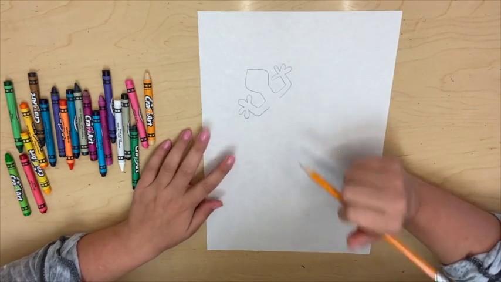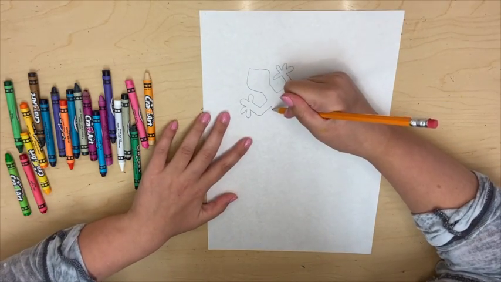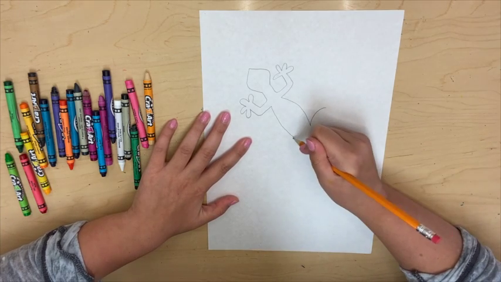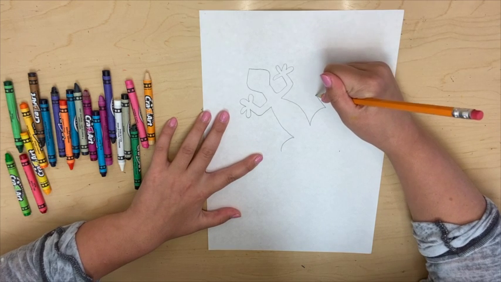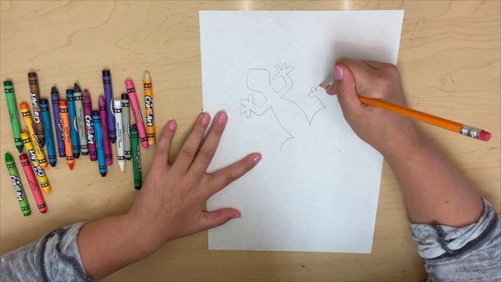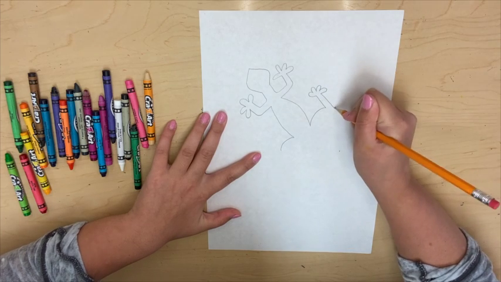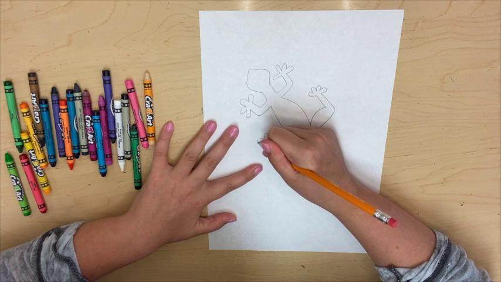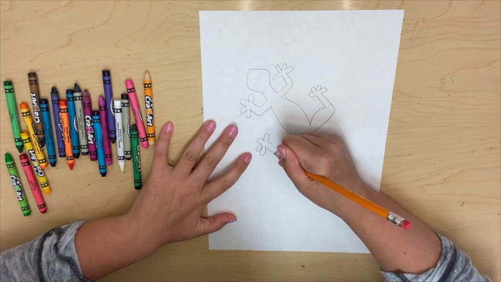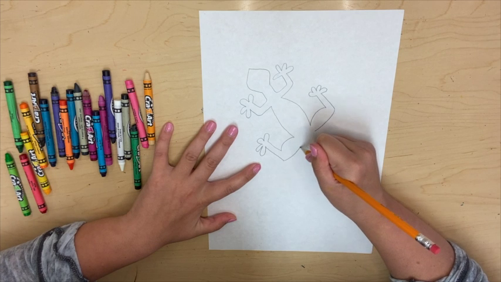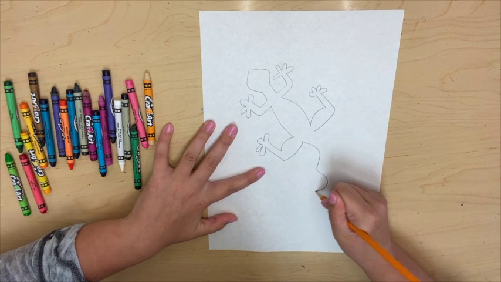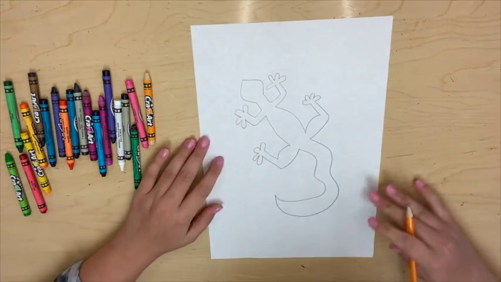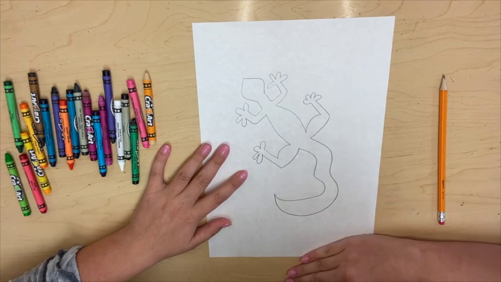And if you can notice, I'm doing my lizard kind of dark. If you guys want to do it a little bit lighter when you're first making it, that might be a good idea for you because then you can erase. But I just want to make sure you guys can see my lizard. And there we go, now I have a fun little lizard.